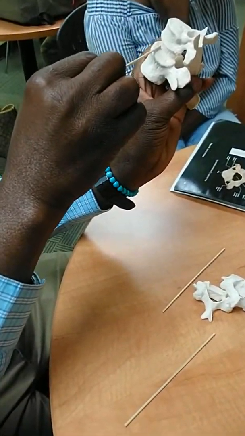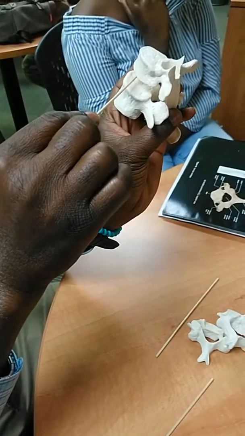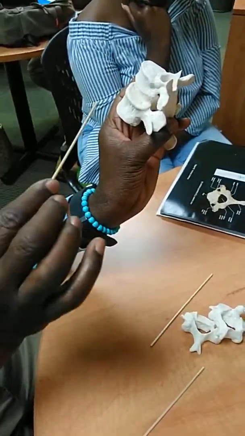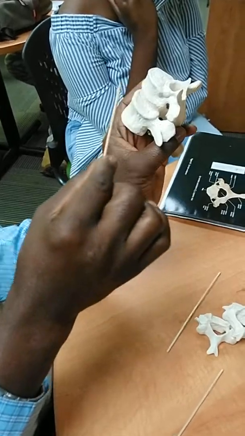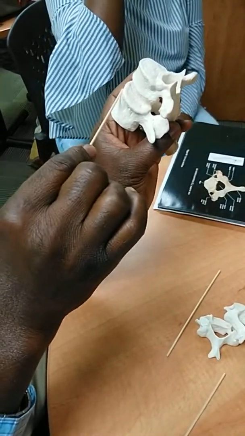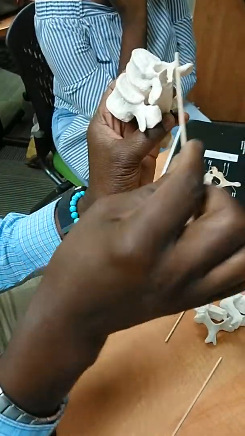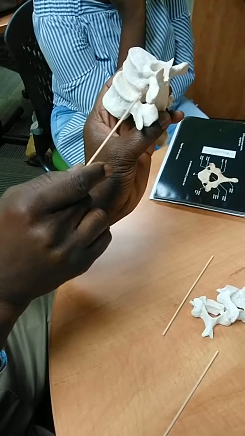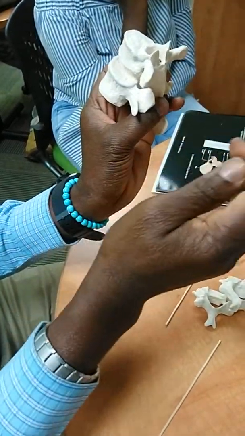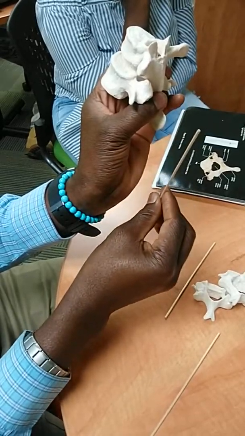In between here, you'd have your intervertebral disc. Once again, medical terminology will always save you. Inter, between vertebrae. Intervertebral disc lies between the vertebral bodies. The vertebral bodies are on the inside of the body, whereas the spinal cord through the vertebral foramen is towards the back, and the spine is towards the back. The spine of the vertebrae is towards the back.